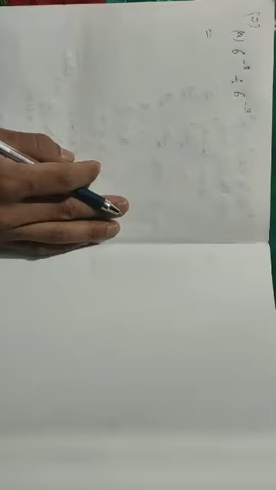Now see, the bases are the same, isn't it? If the bases are the same and we are dividing, then the base will remain the same and the powers will be subtracted, isn't it?